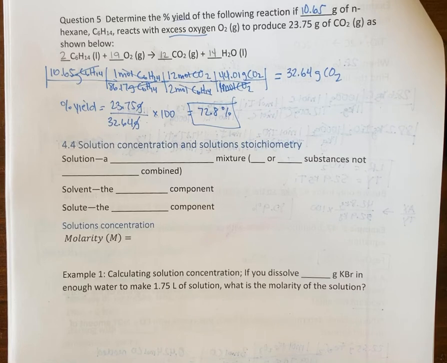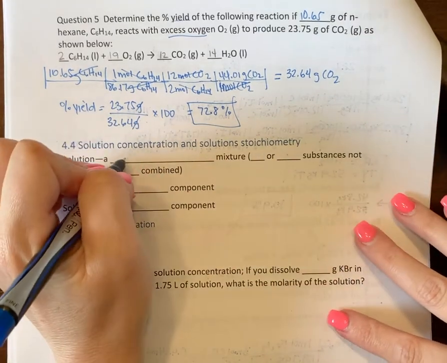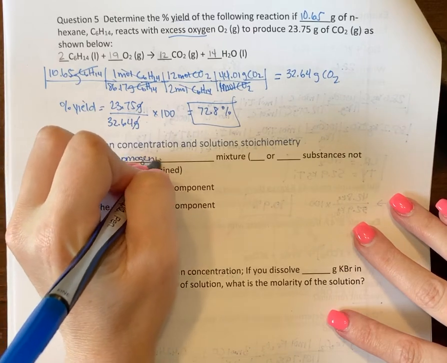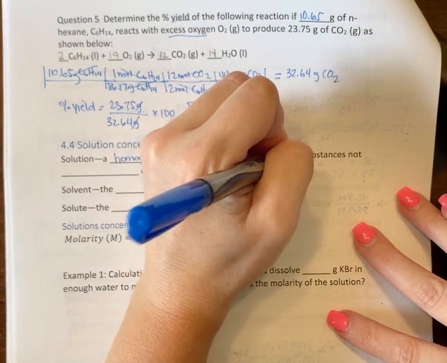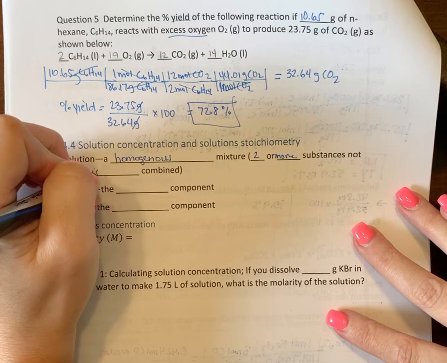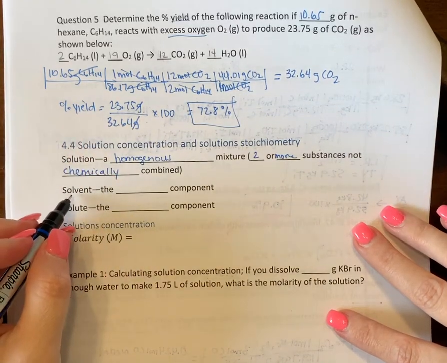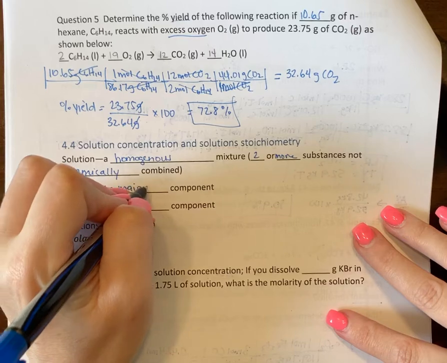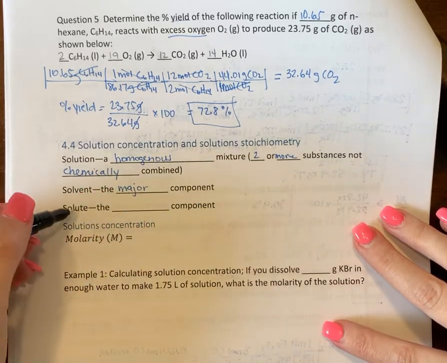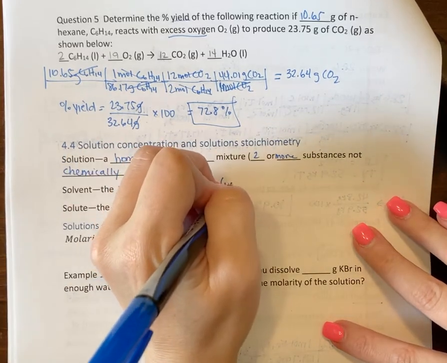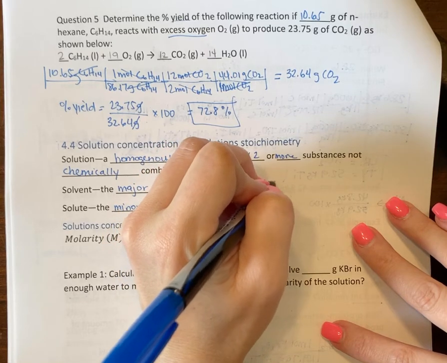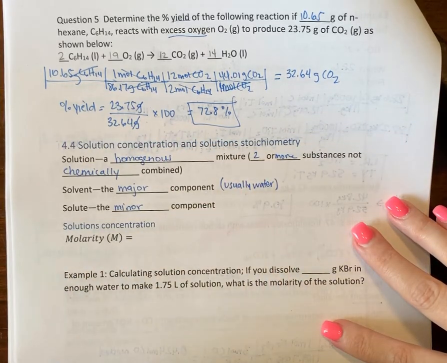So let's talk about solutions. You've probably done this before, probably in elementary school, maybe middle school, but what is a solution? A solution is a homogeneous, meaning it looks the same, mixture. That would be two or more substances that are not chemically combined. So the solvent, that would be the major component, the liquid usually. Solute would be the minor component. Our major component is going to be usually water. This is what does the dissolving. The solute is what is dissolved.